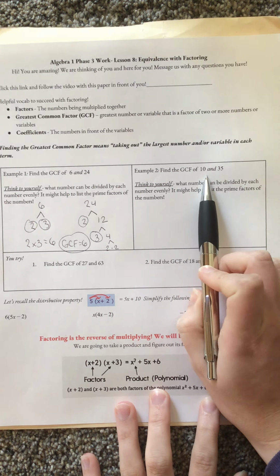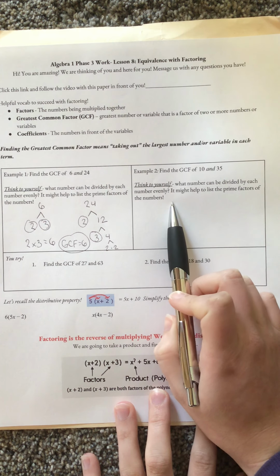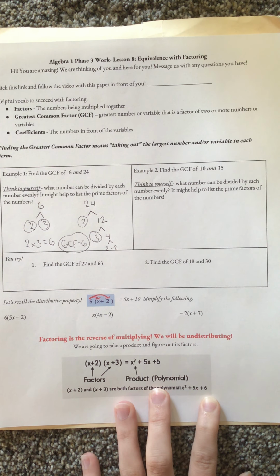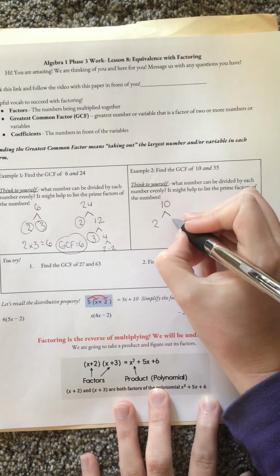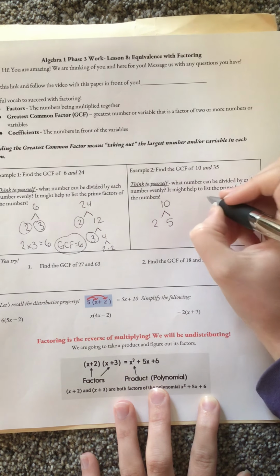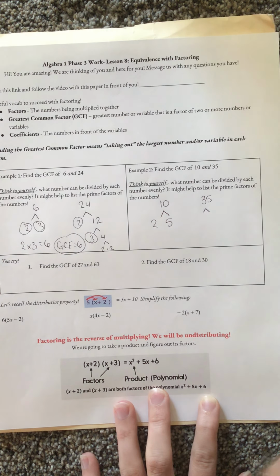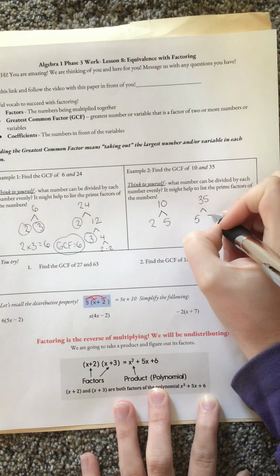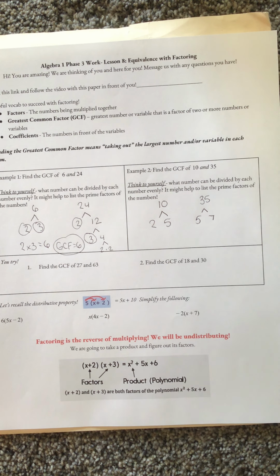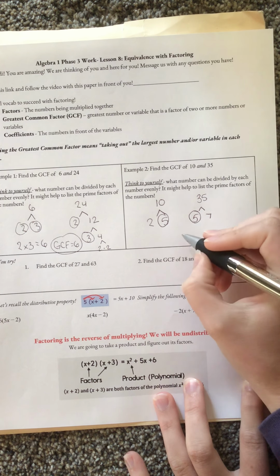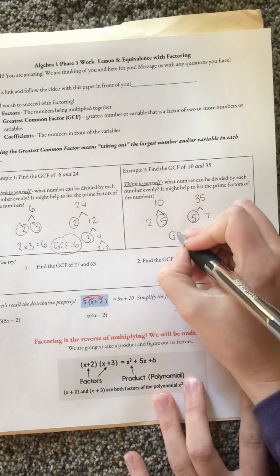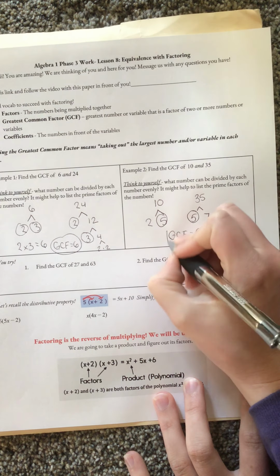Looking at example number 2. We have find the GCF of 10 and 35. So again, we're thinking what number can be divided by both of those evenly. So we take 10. We know 10 is 2 times 5. Then we take 35. We know that could be 5 and 7. 5 and 7 are both prime, so we can't break that up into any other factors. Now we look, what do they have in common? A 5 and a 5. Since there's nothing else in common, the GCF is 5.